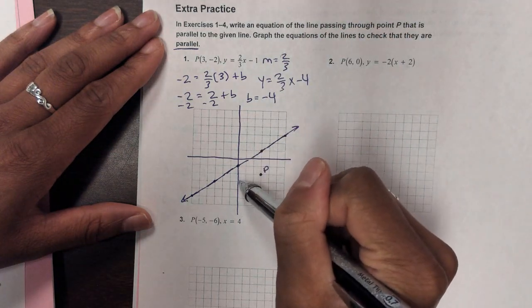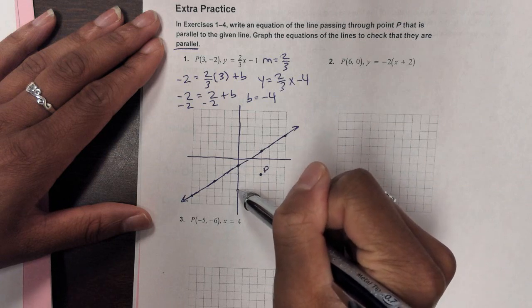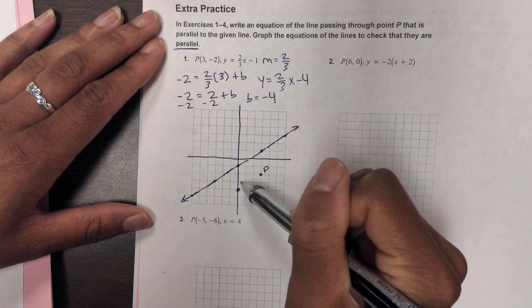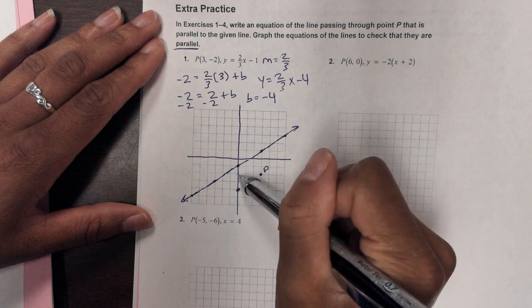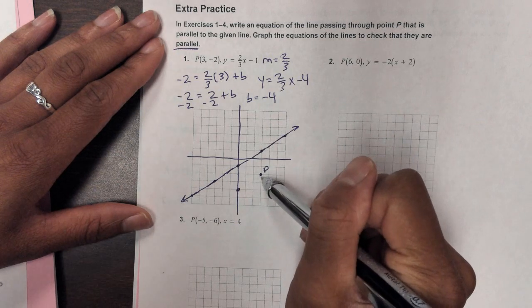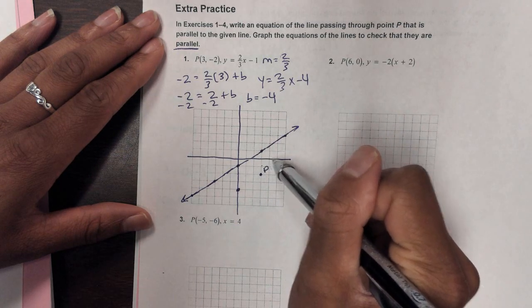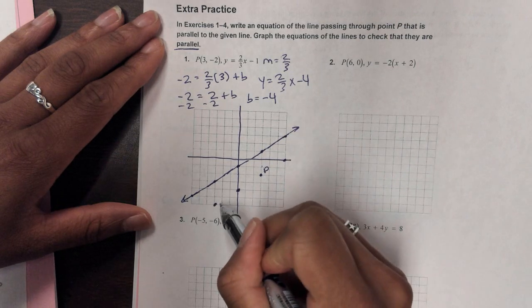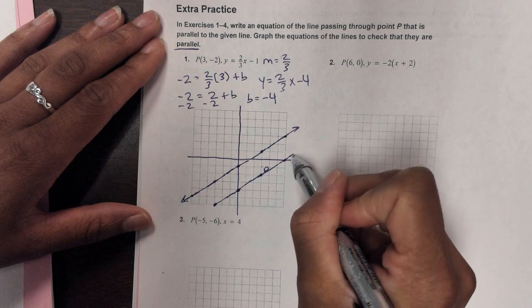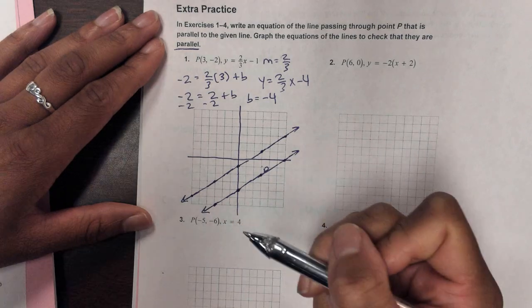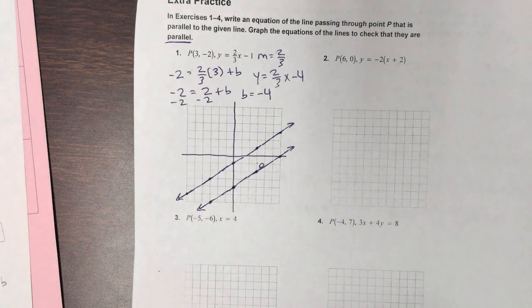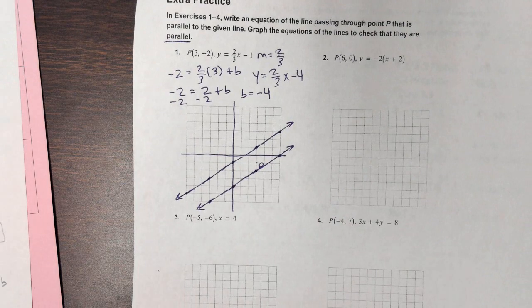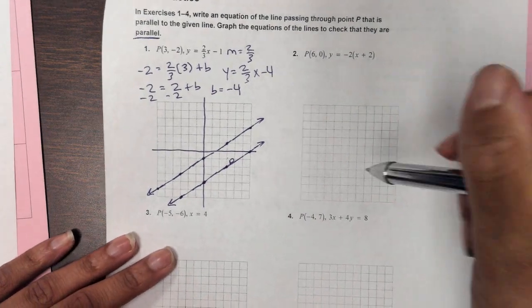So I have 1, 2, 3, 4, negative. And I'm going to keep my same slope. 1, 2, 1, 2, 3. Oh, look, it does pass through point P. So are these lines parallel? They look so to me. They don't cross at any point. All right, so let's move on to the next one.